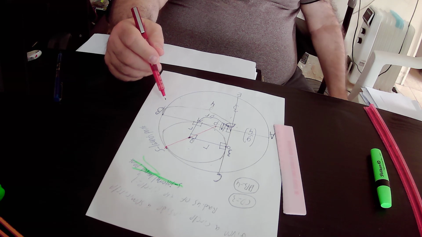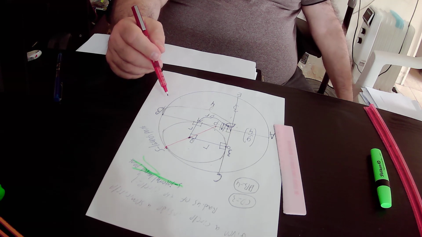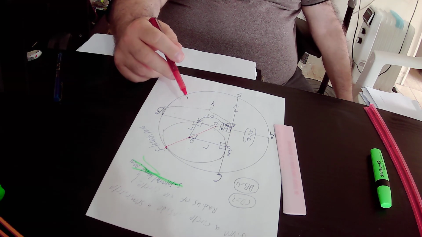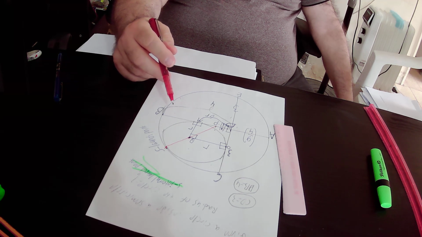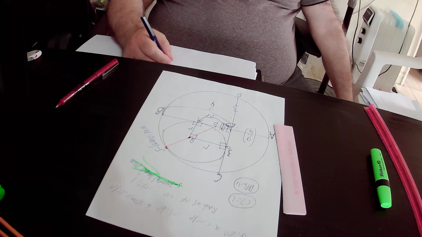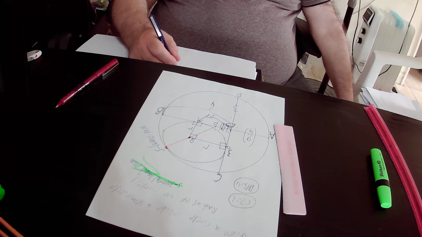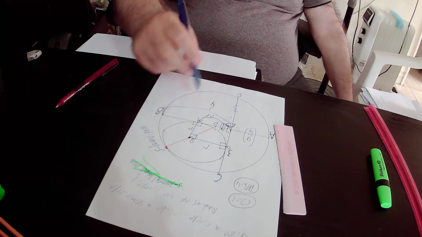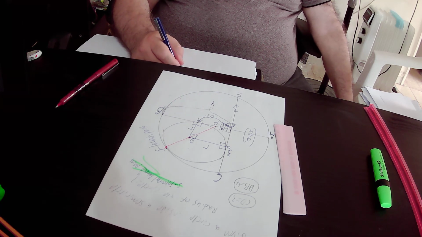So that is to say, according to rule number 2, points P, Q, and S are all located on the same straight line.